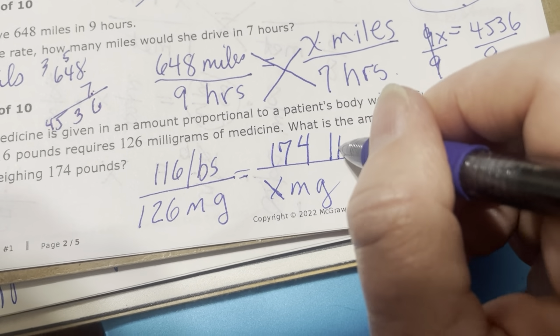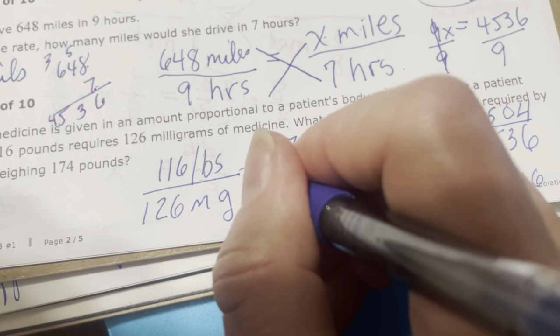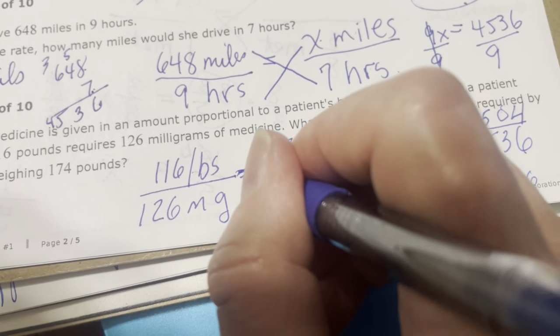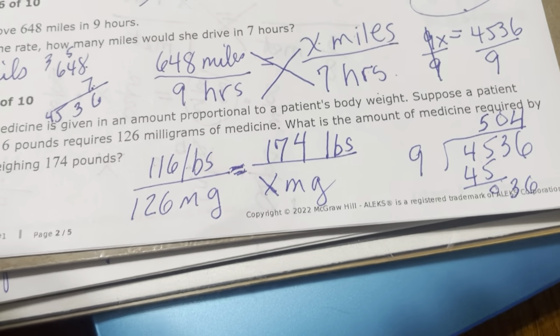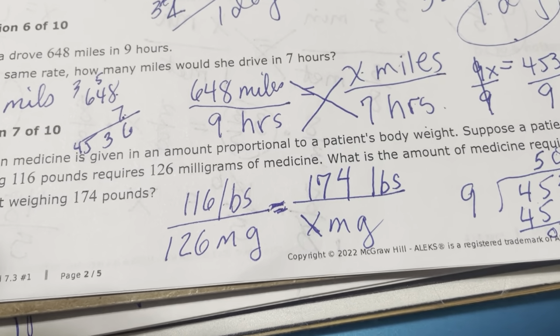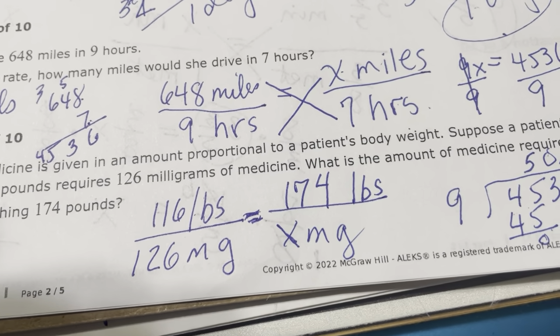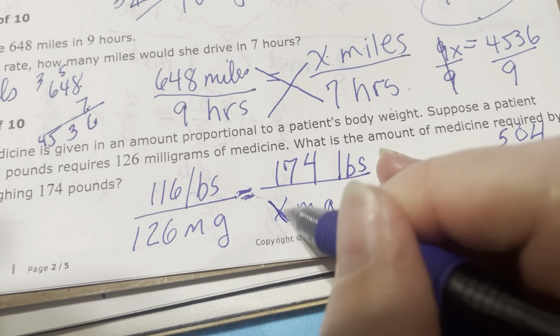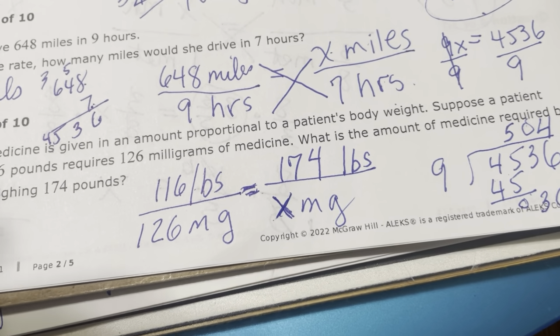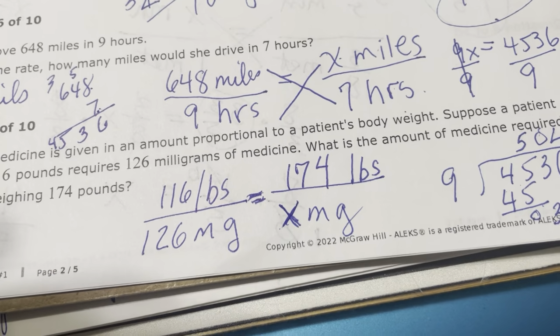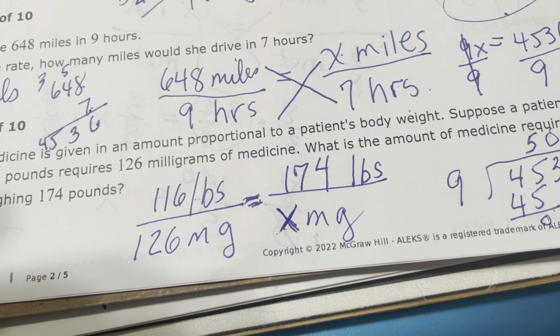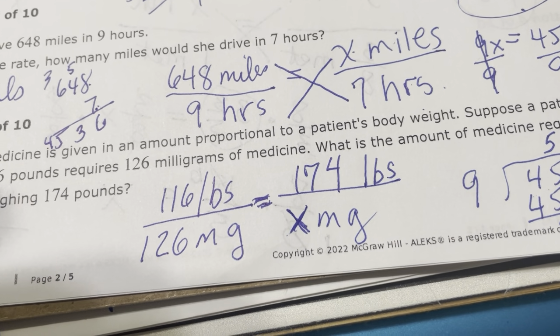Now, can you see how this would be very important in the medical field? And it could even be important if you were taking care of somebody that had to use medication on a regular basis.